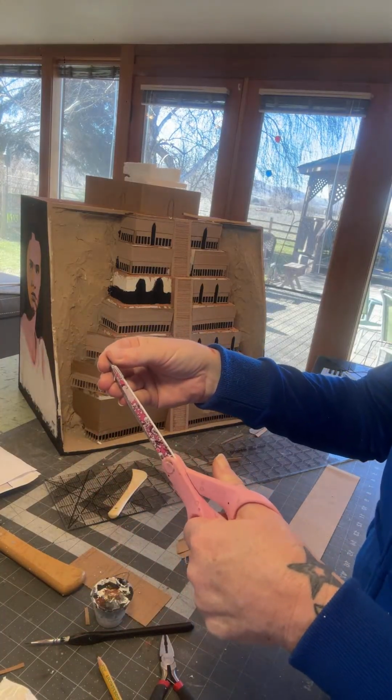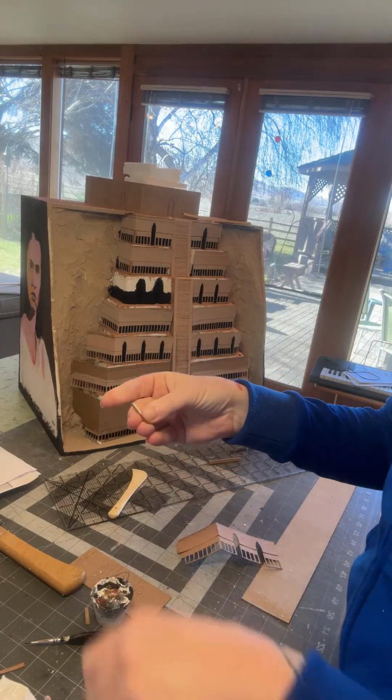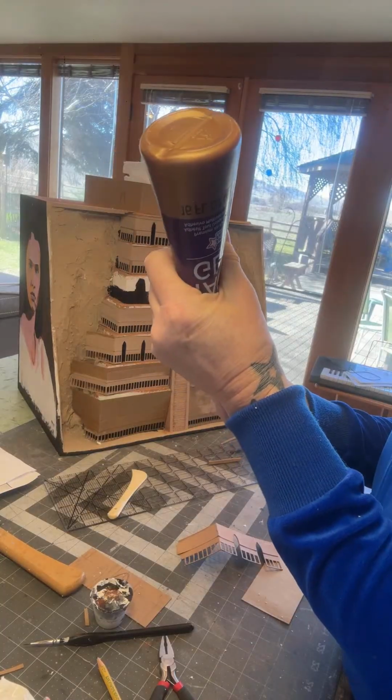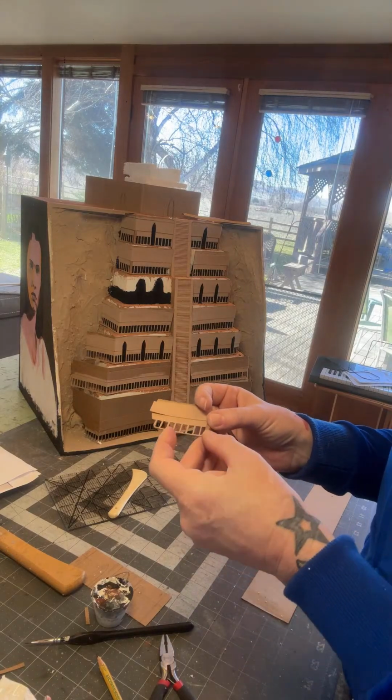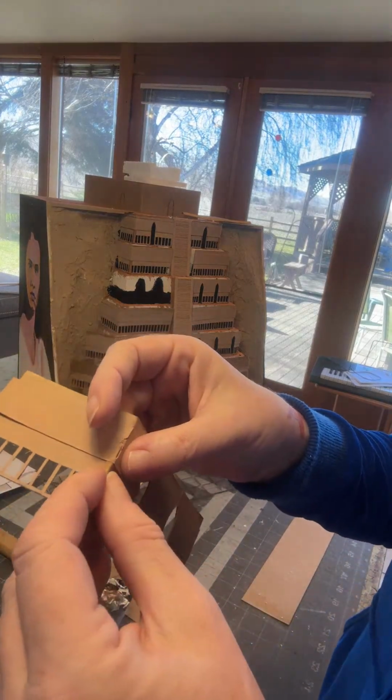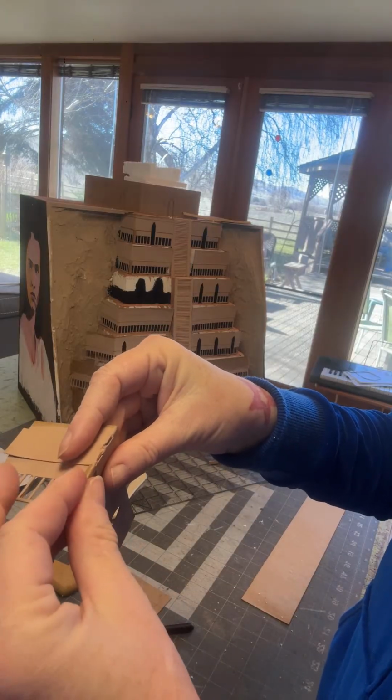And a little bit more here. And a little bit softer now. All right. And we're going to put this on. And there we go. Just going to glue that on and then add this at the angle, holding that for a second.